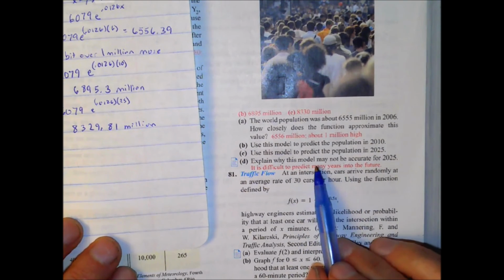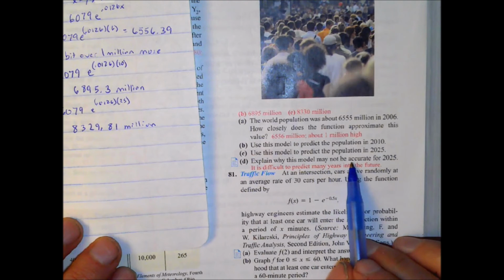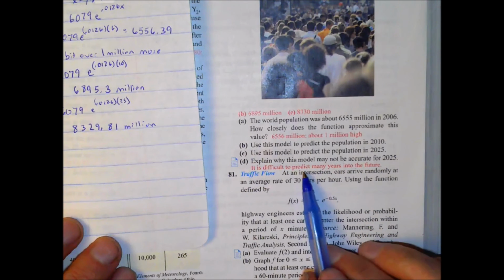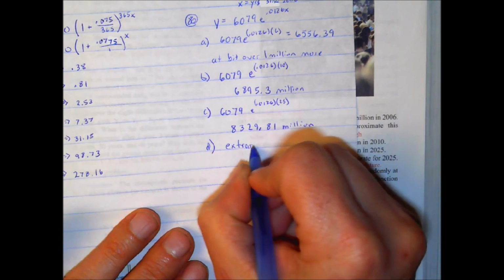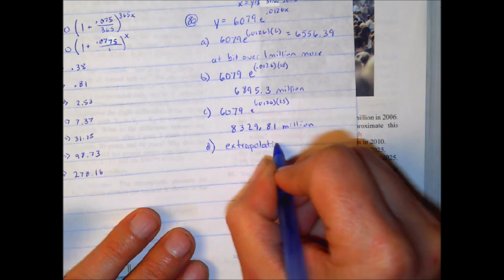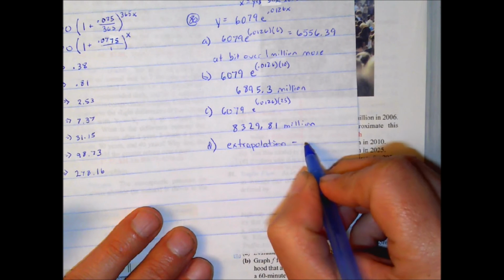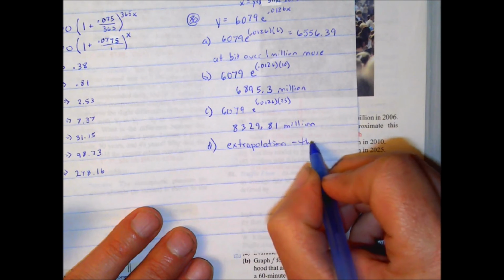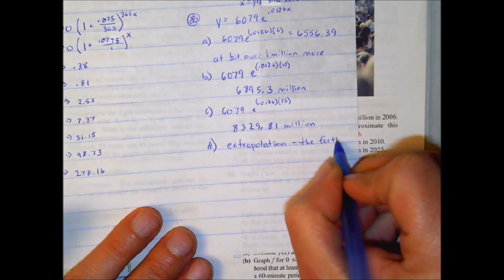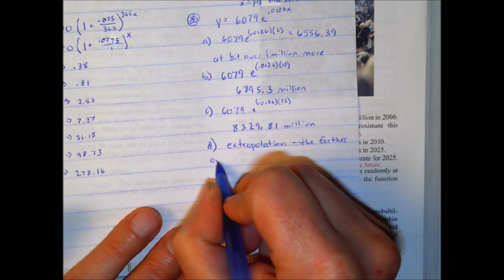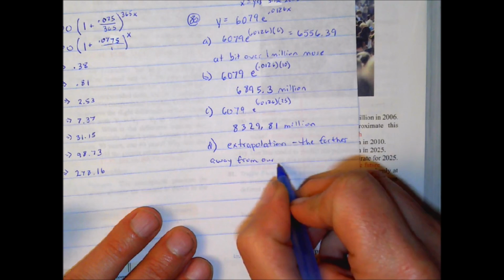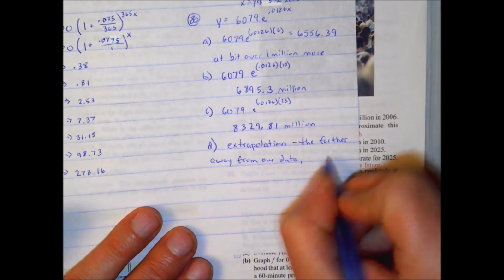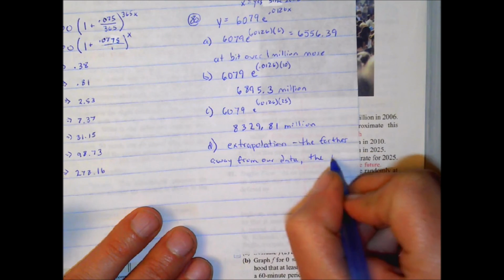Why this model may not be accurate for 2025? Okay, it's something called extrapolation, which means the farther away from our data, the less accurate it may be.